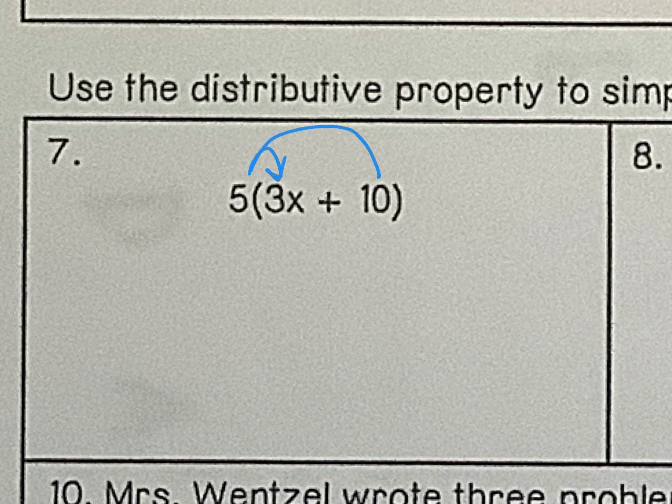So, 5 times 3x plus 5 times 10. Make sure that you're writing that step out, because if you don't write that step out, you're going to have a hard time trying to go back to see what you did wrong. That's 15x plus 50.